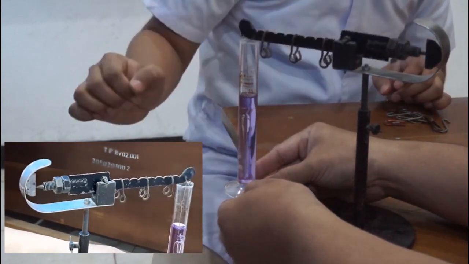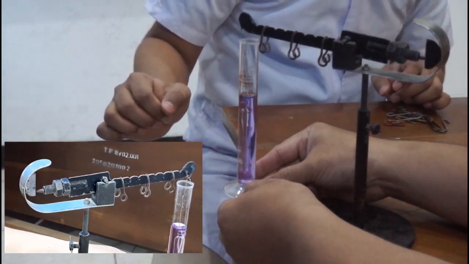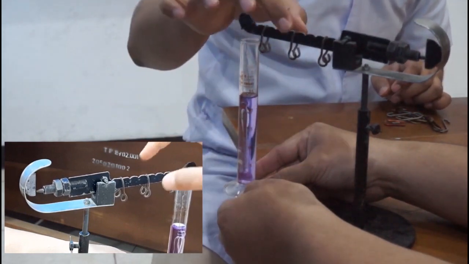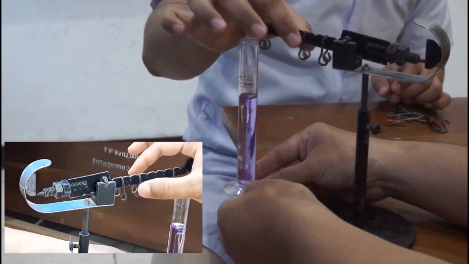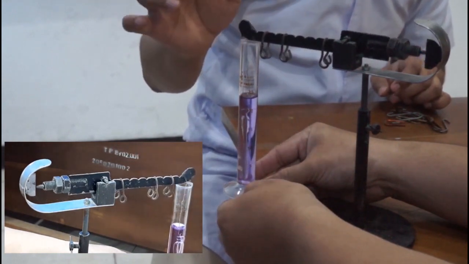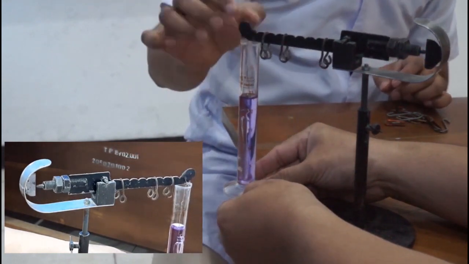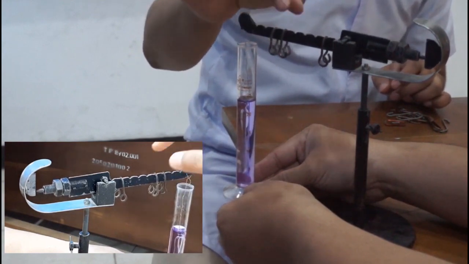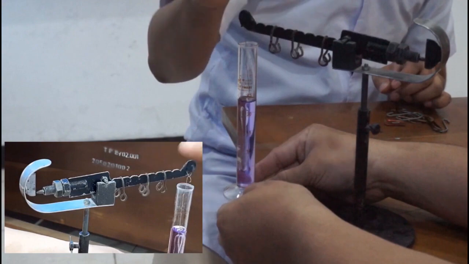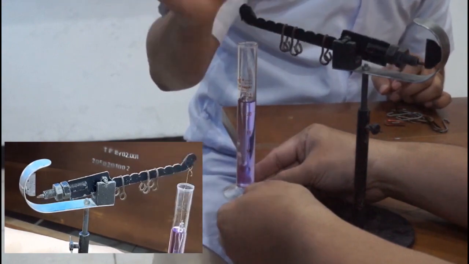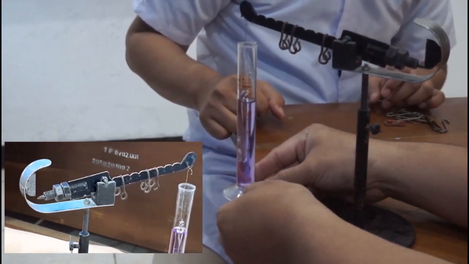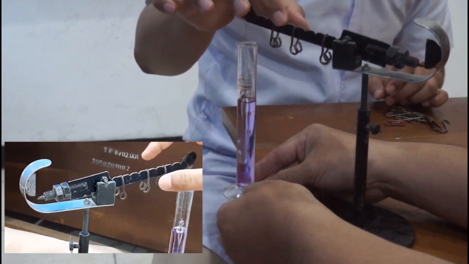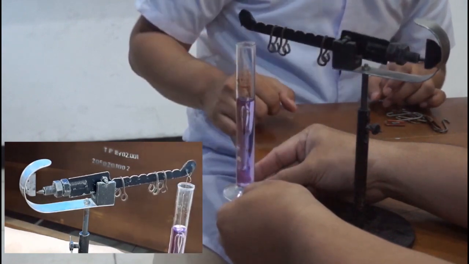Because the total force here indicates the buoyant force produced by your liquid. So by using the formula of the Archimedes force and these moments or torques, you are able to determine the density of your liquid.